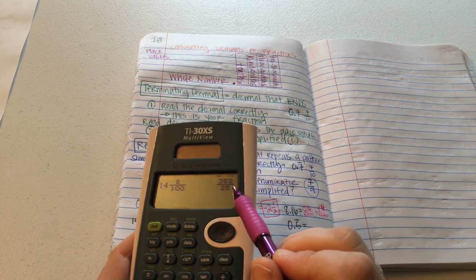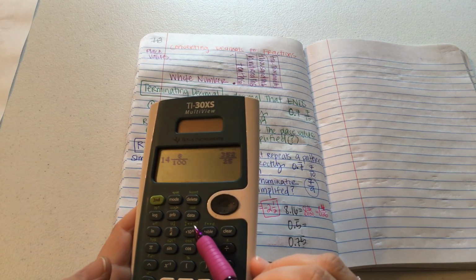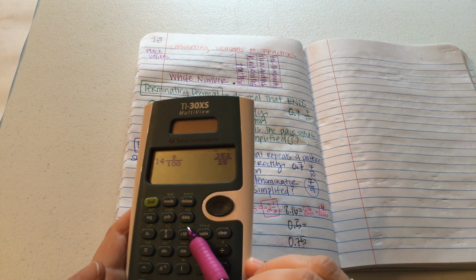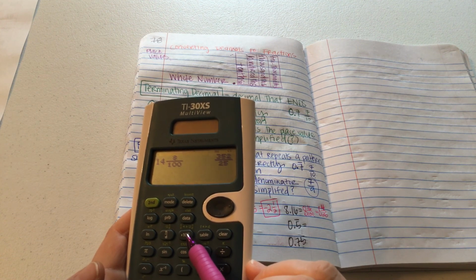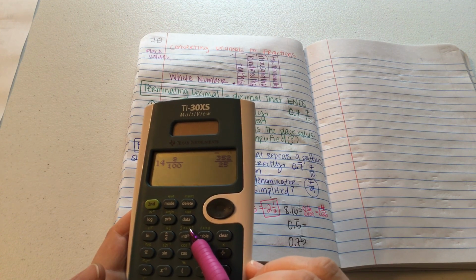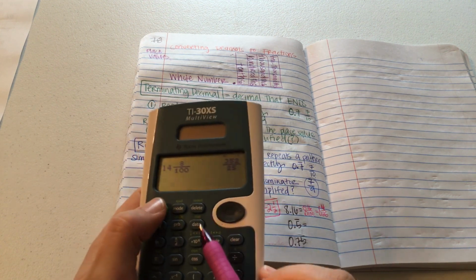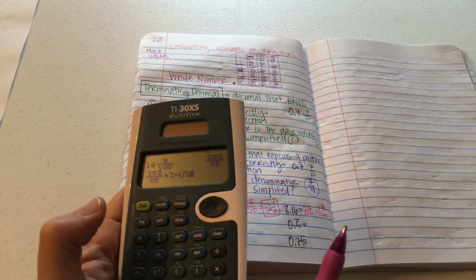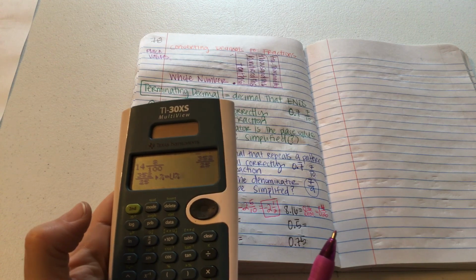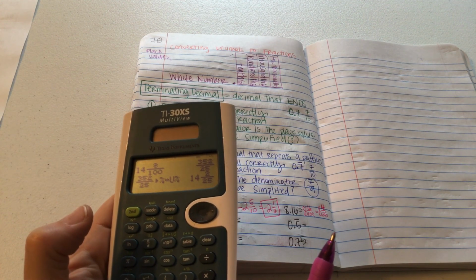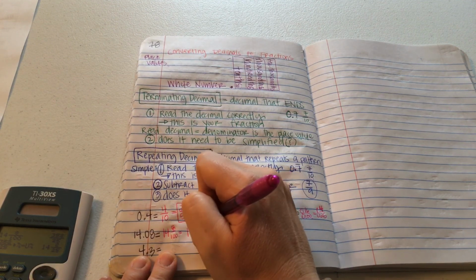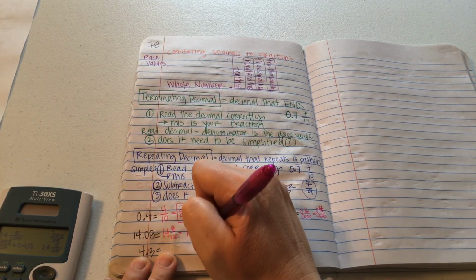My calculator gave me an improper fraction. My improper fraction to mixed number button is right here in green, so I'm going to press this button, but in order to get the green, I have to press the second and then that button to get there. Press enter. So my simplified version is 14 and 2/25.